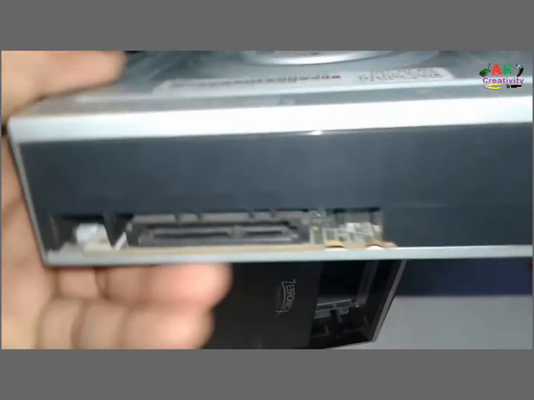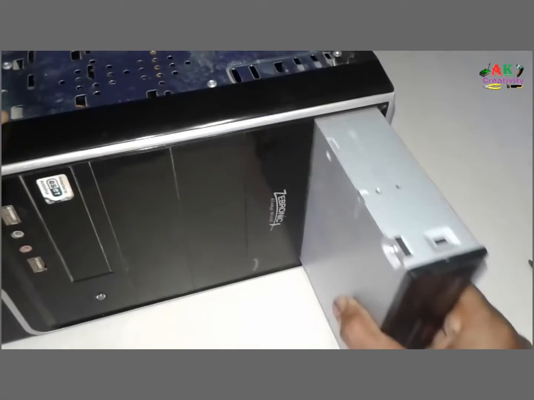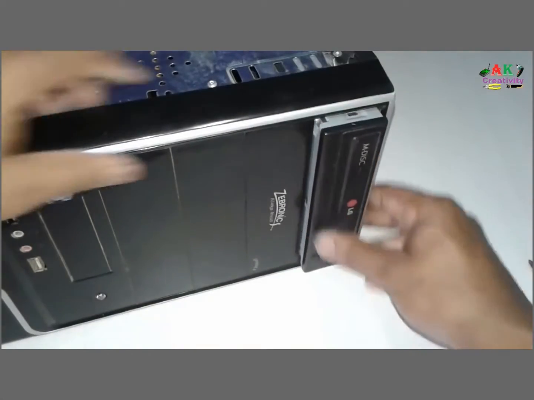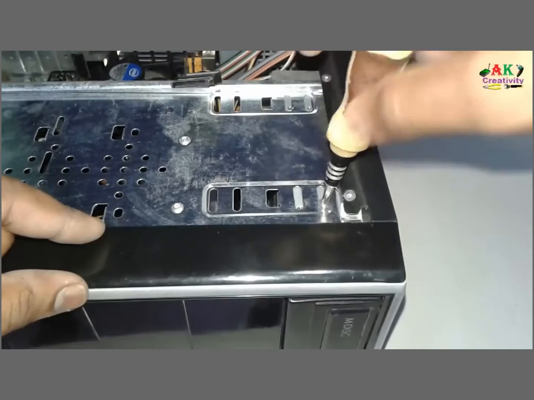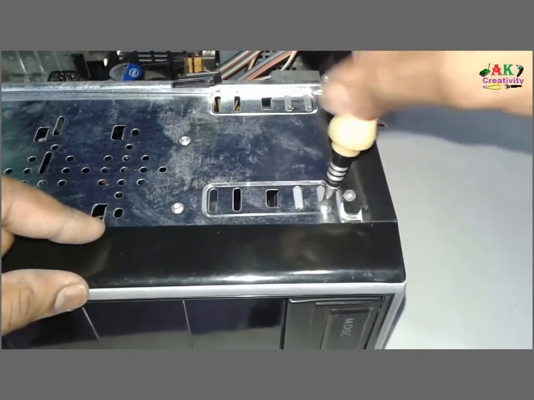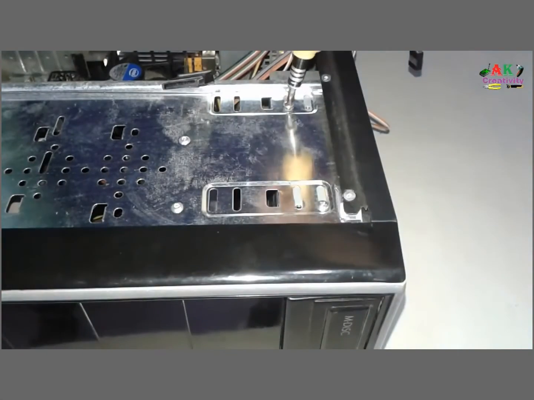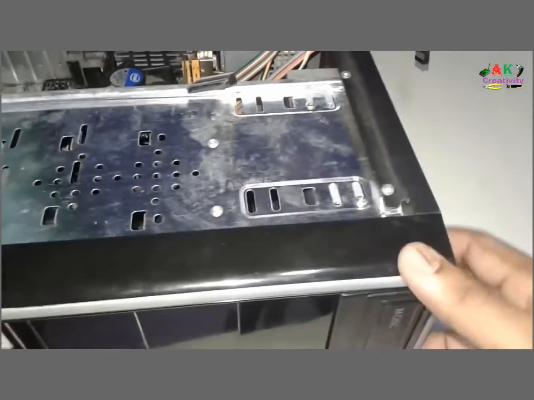Okay, next this is an optical drive. You mount the optical drive in the case by fixing it with screws through the case frame into the case mounting holes that are located on the optical drive.